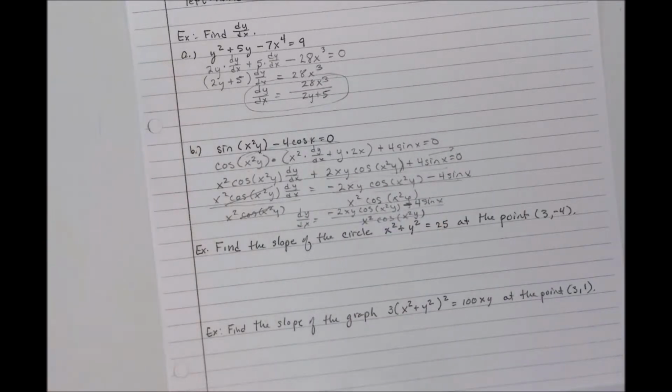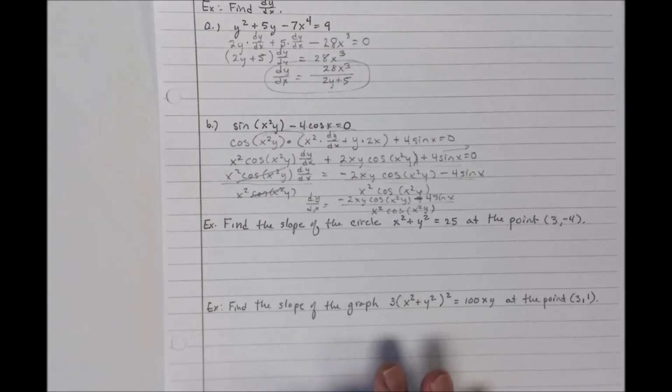All right, you don't want to have the TV on when you're doing these and be distracted, because it'd be easy to lose a sign or lose a factor or even a term.